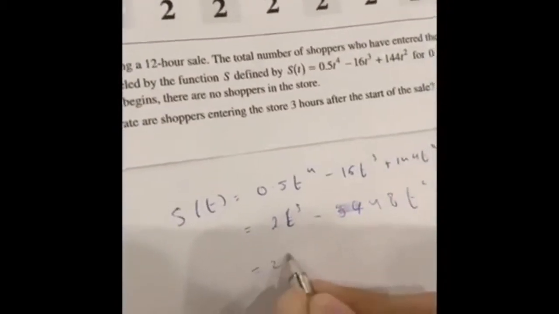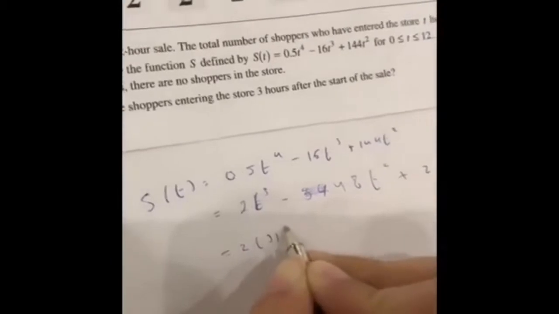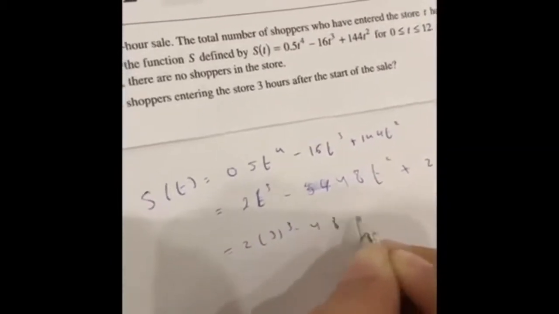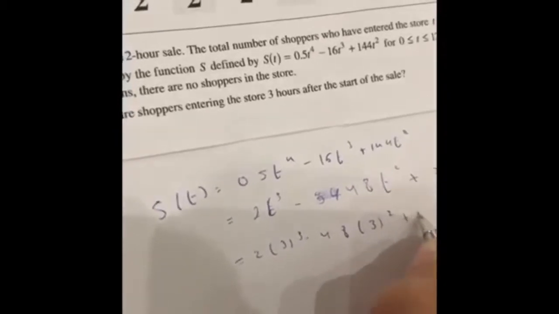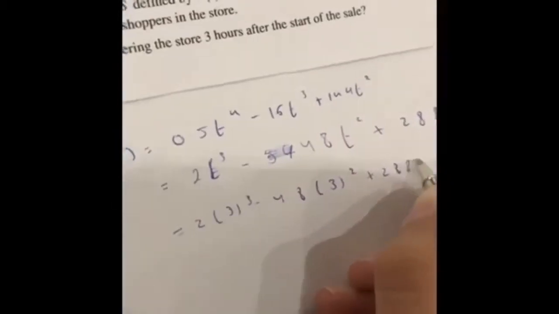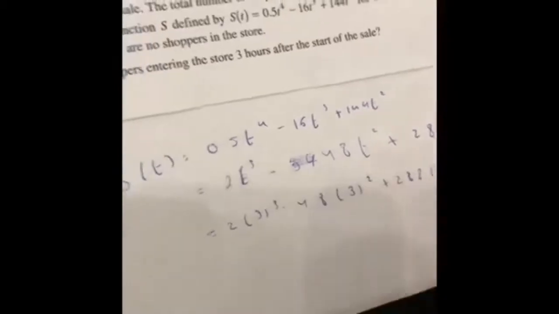It will be 2 multiplied by 3 power 3 minus 48 multiplied by 3 squared plus 288 multiplied by 3.